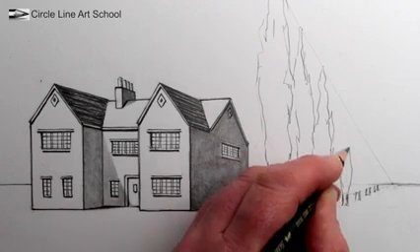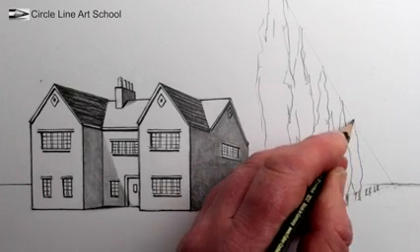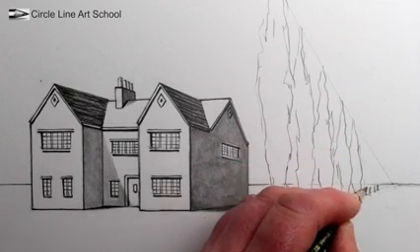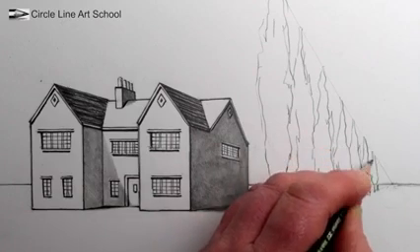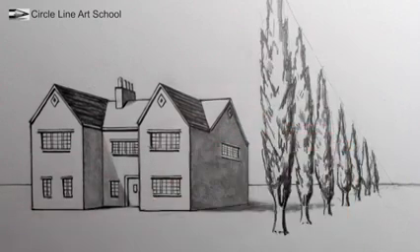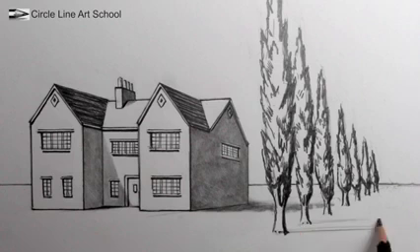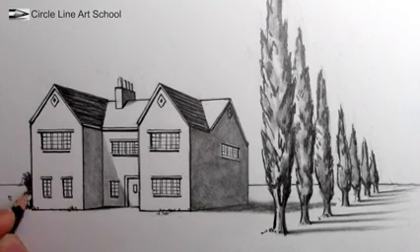Next, we can add some tonal values and texture to each tree, and because the light is coming from the left, we can make the right hand side of each tree slightly darker than the left. Once the line of trees is sketched in, we could add some thin shadows to the right of each tree going along the ground.